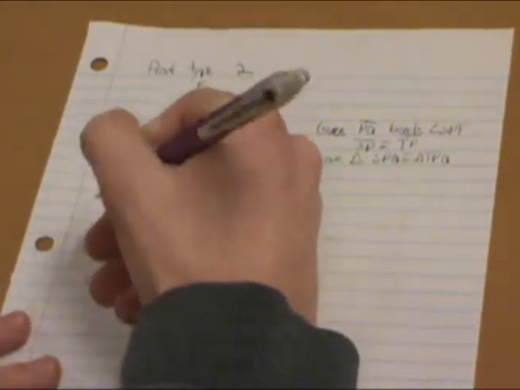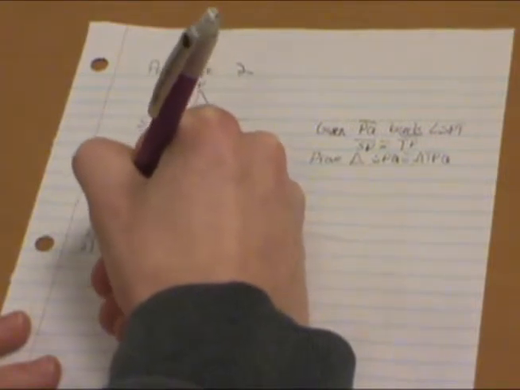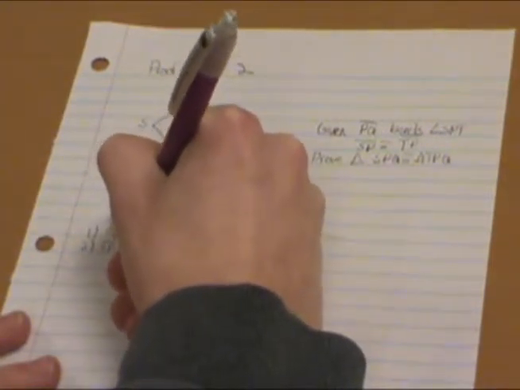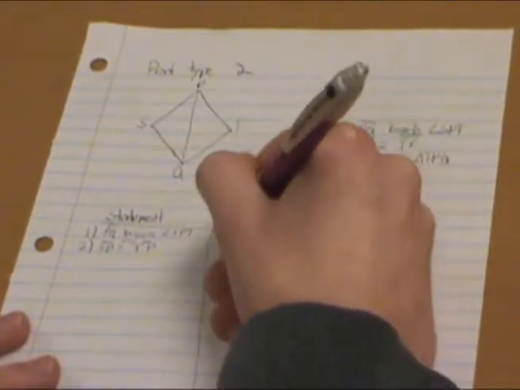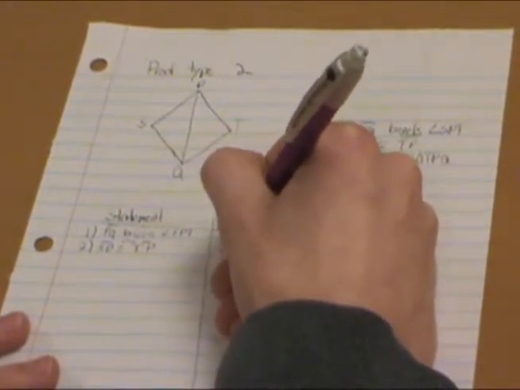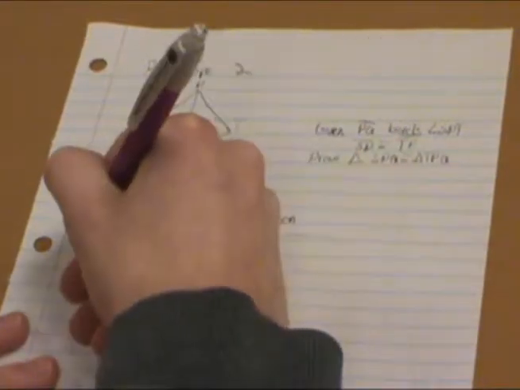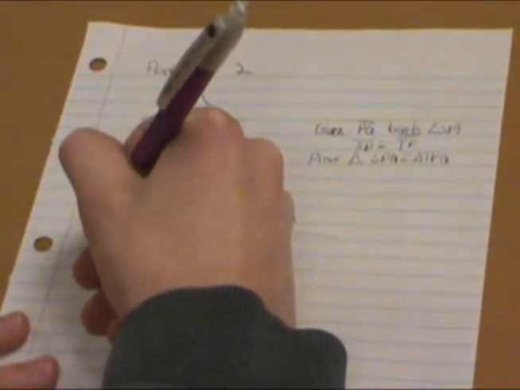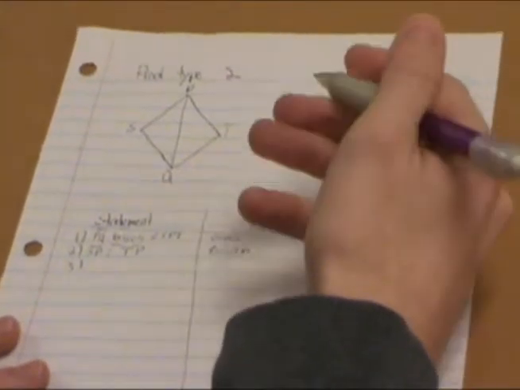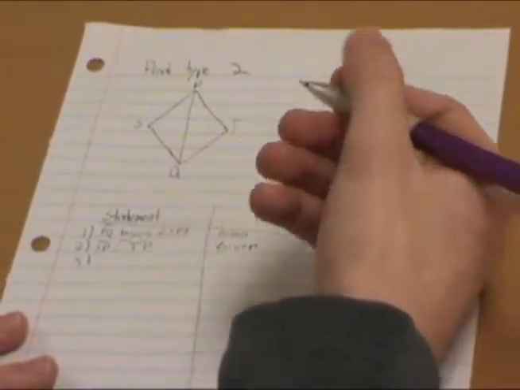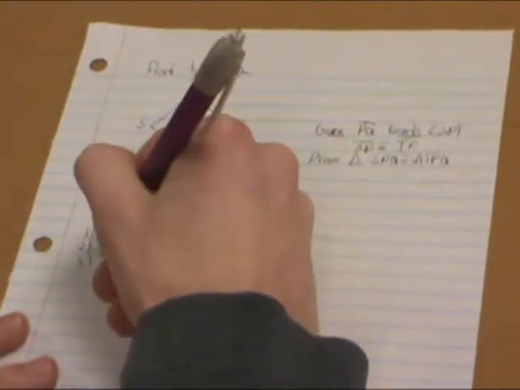And for our second line, we want line segment SP is congruent to line segment TP because of course they're given. And for line 3, we want to have PQ line segment is congruent to line segment PQ because of course it's the same line.